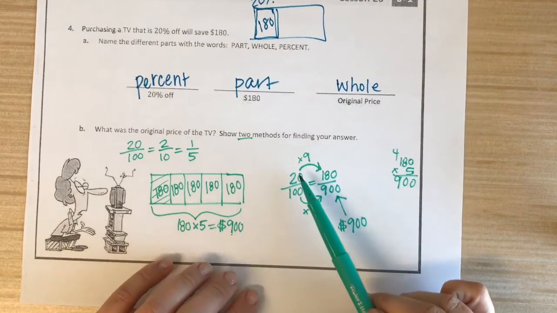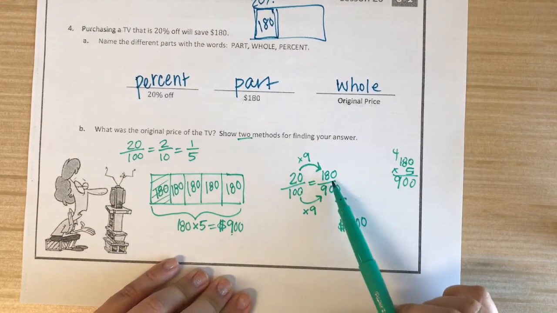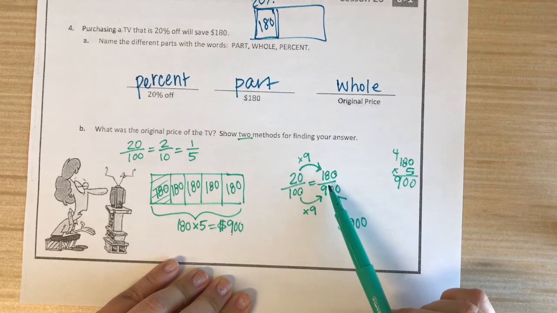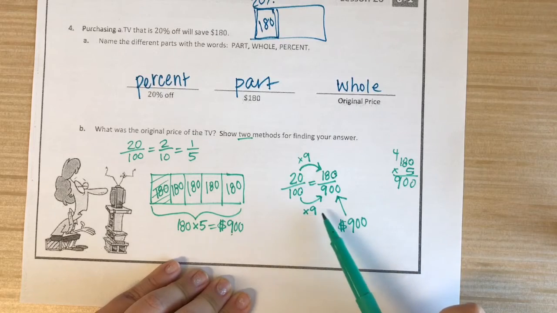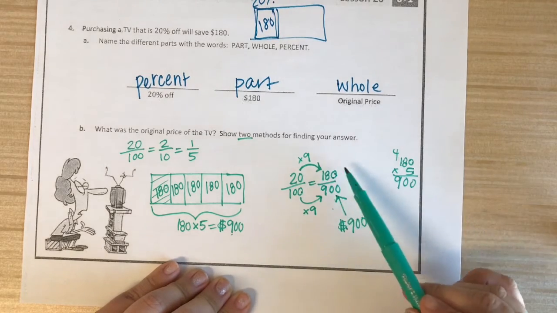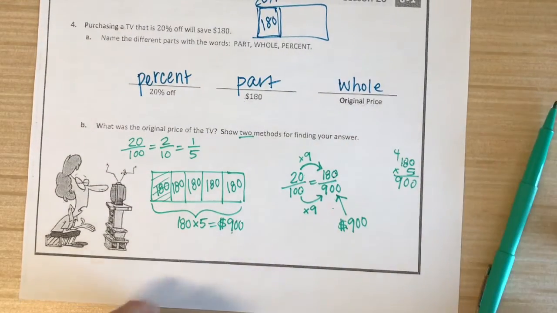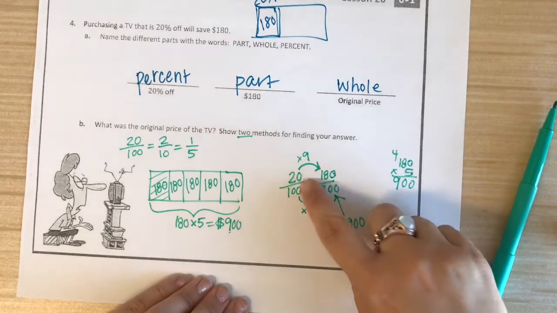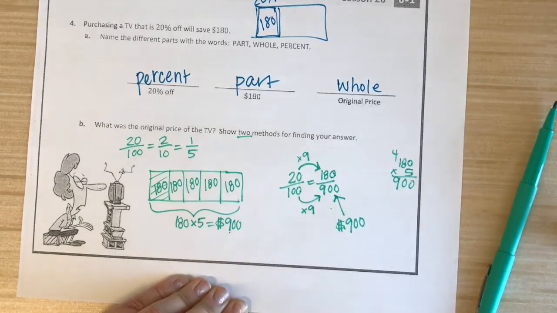A different way I could show that is 20% is represented as 20 over 100. I want to know that's 180 over what? So 20 times 9 is 180. 100 times 9 is 900. So 900 being the equivalent fraction, 180 over 900 is equivalent to that 20%. So this is my part over this is my whole, or this is the total cost of the TV.